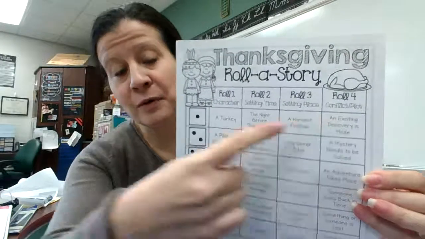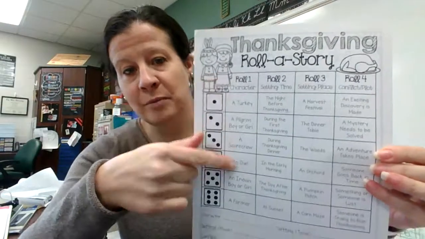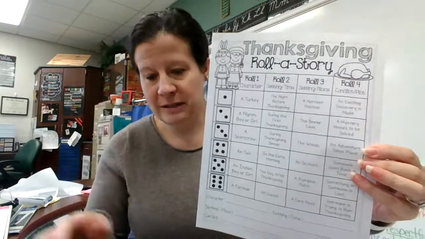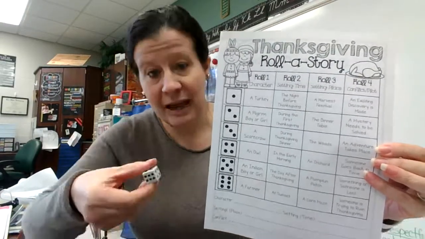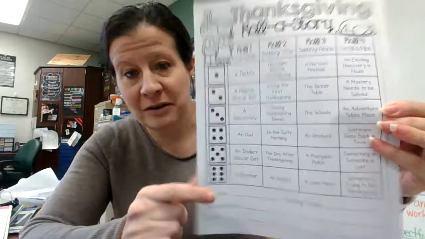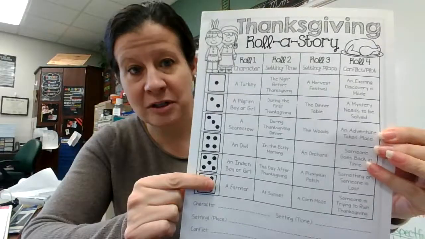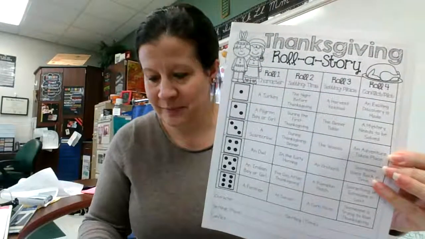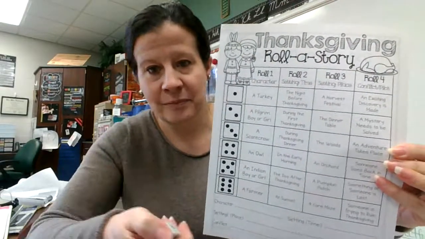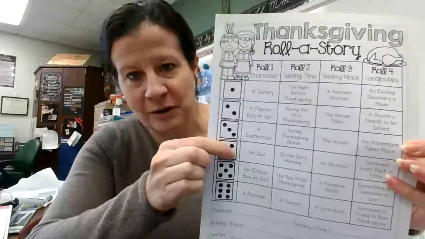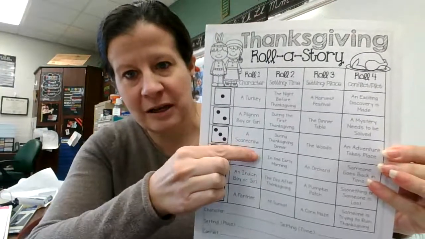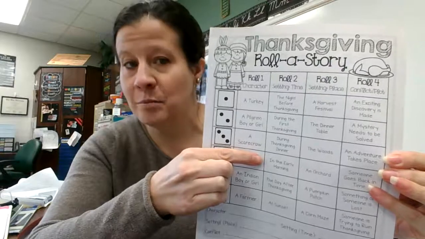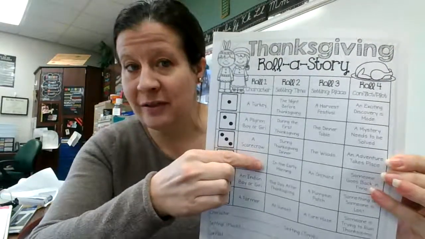Okay, so for example, this says roll number 1. I'm going to roll the dice. I got a 6. So my character is a farmer. I'm going to be writing a story about a farmer. Roll number 2. I have a 4. That means I'm going to go down here to 4. It's going to be in the early morning. My story is about a farmer in the early morning.